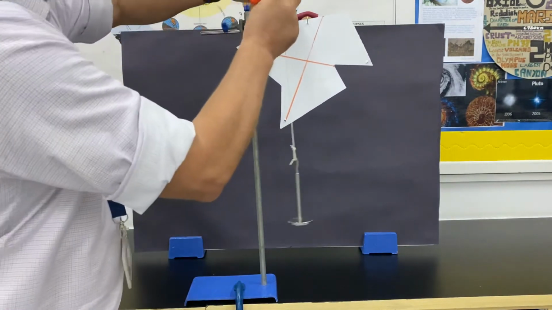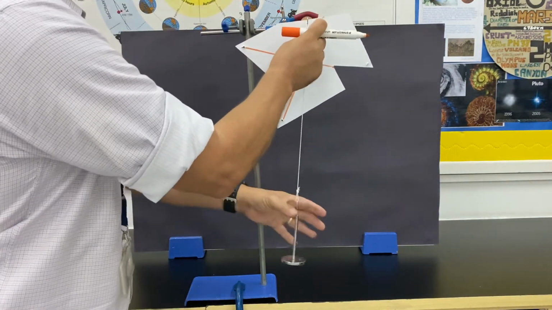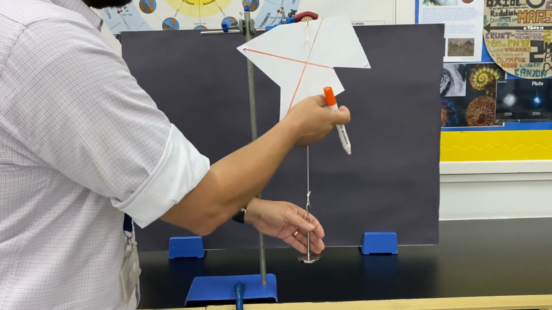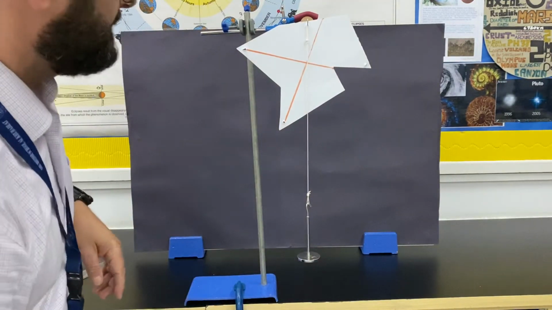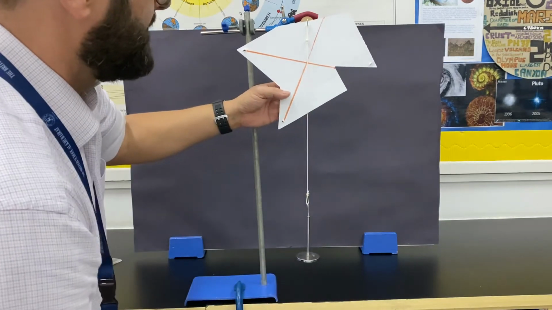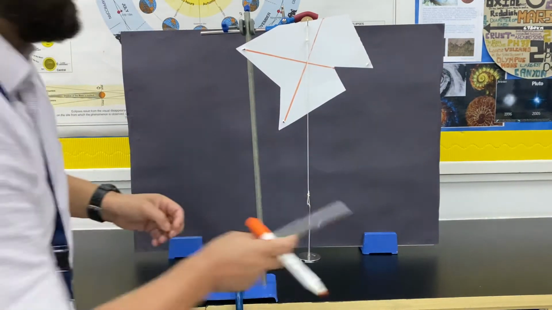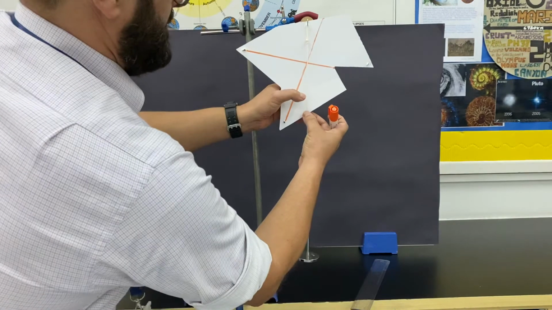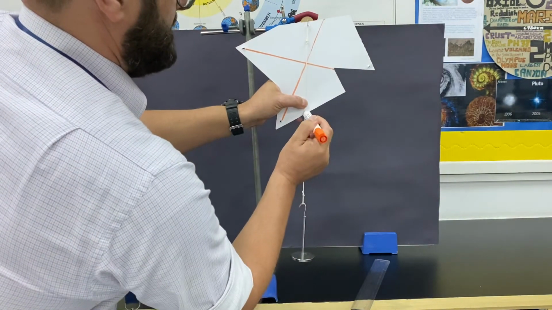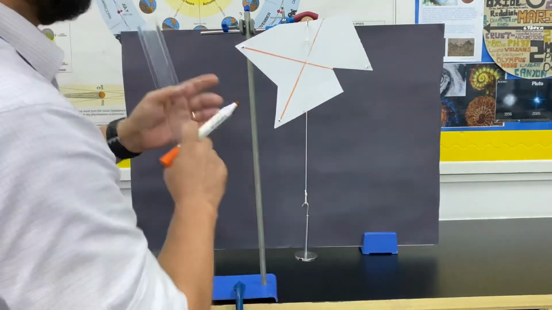Okay, again hanging the plumb line. Now that should, if we've done this accurately and carefully, the plumb line should be hanging and crossing straight through the centre of mass.